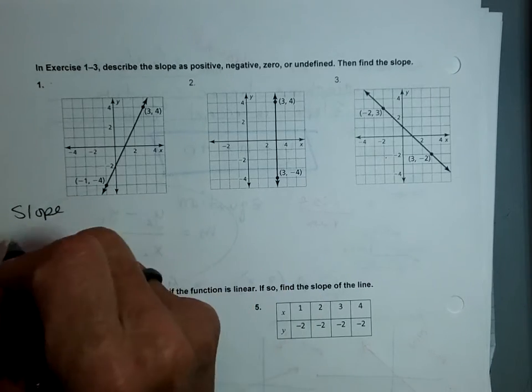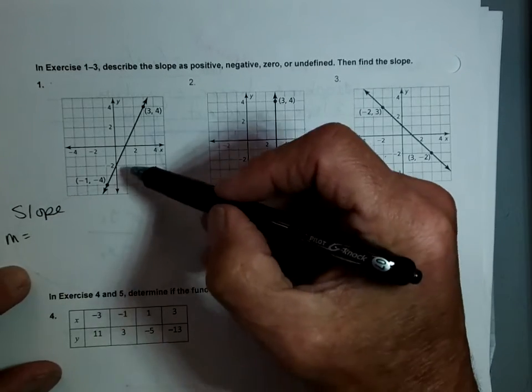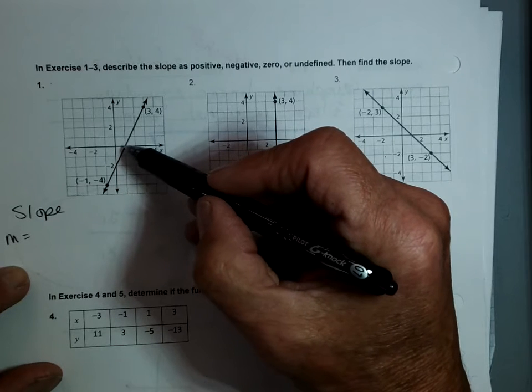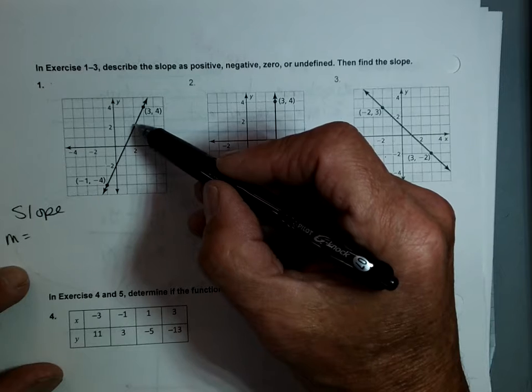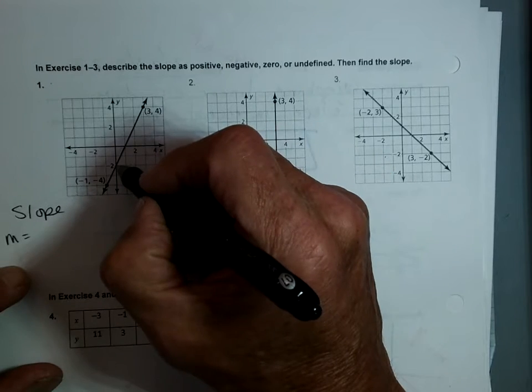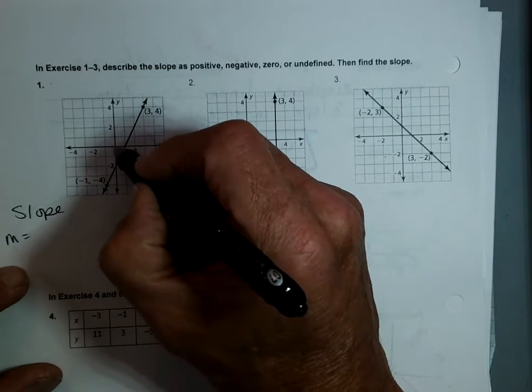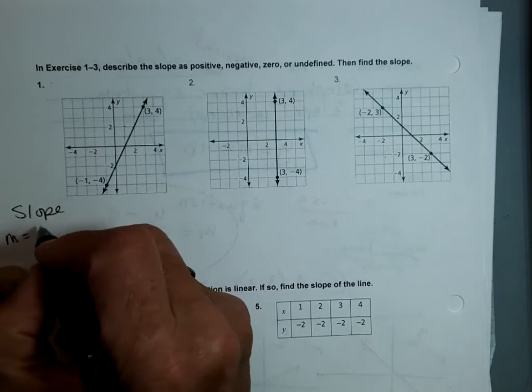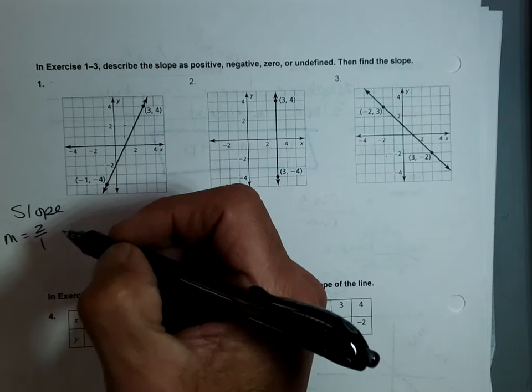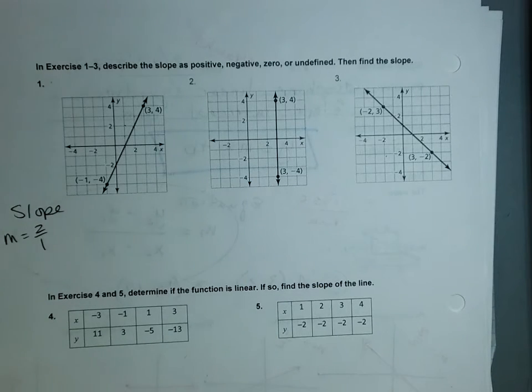That's going to be m equals. It looks like it's up 2 over 1. You guys see that? So if I go from any point, I'm going up 1, 2 over 1. So I think the slope is up 2 over 1. Thumbs up? The negative 2 is coming.